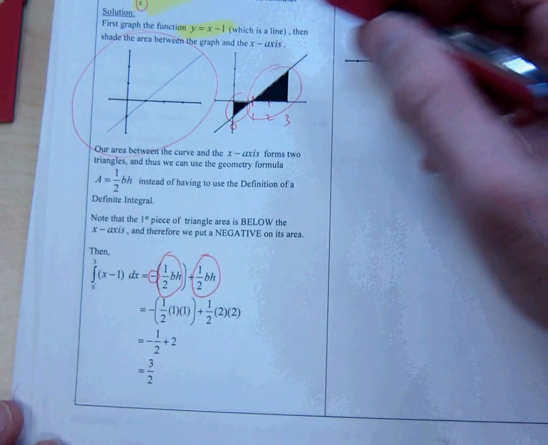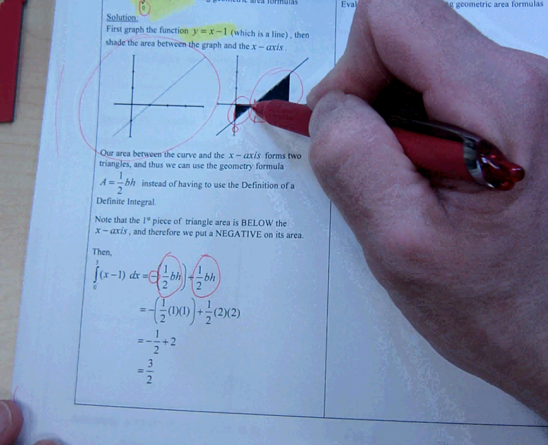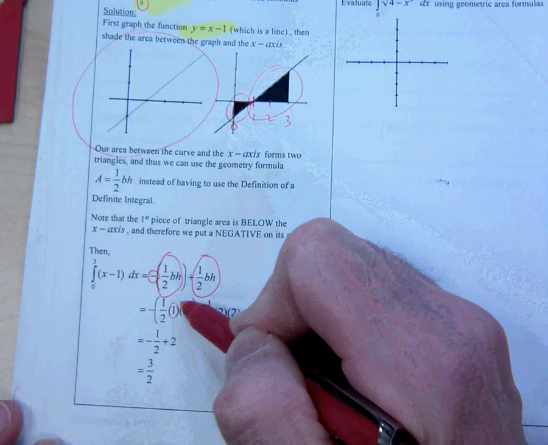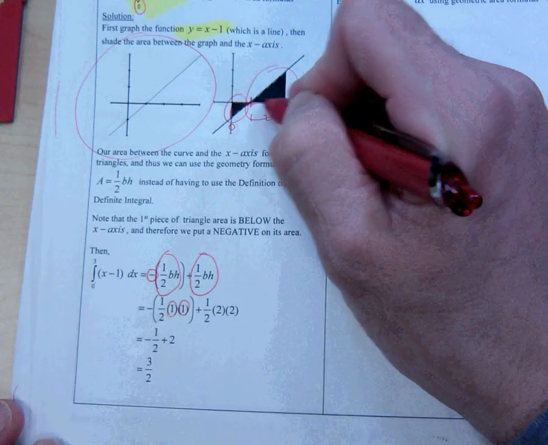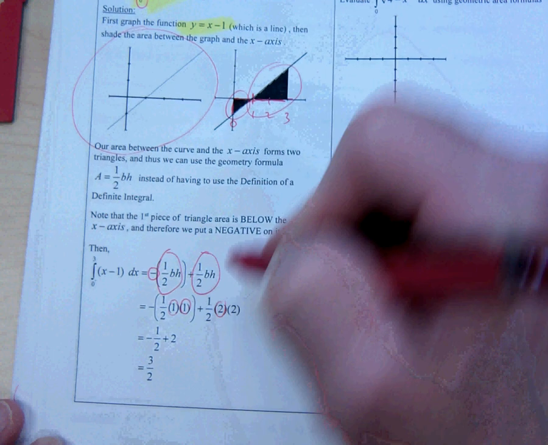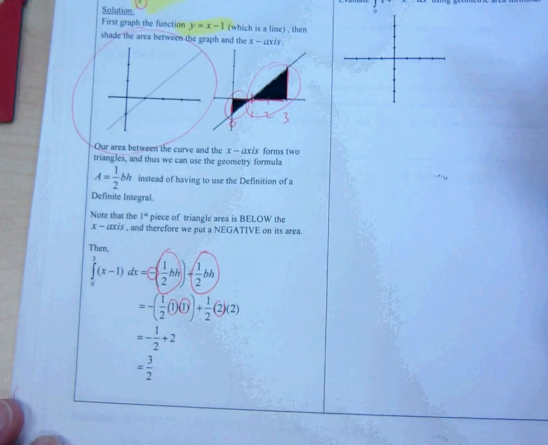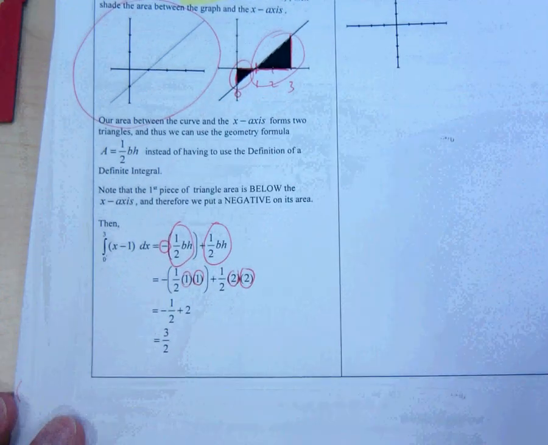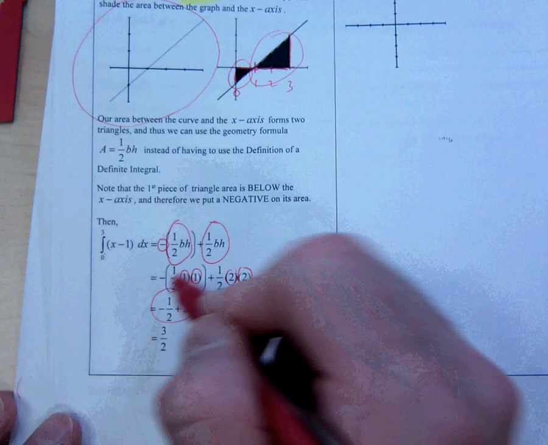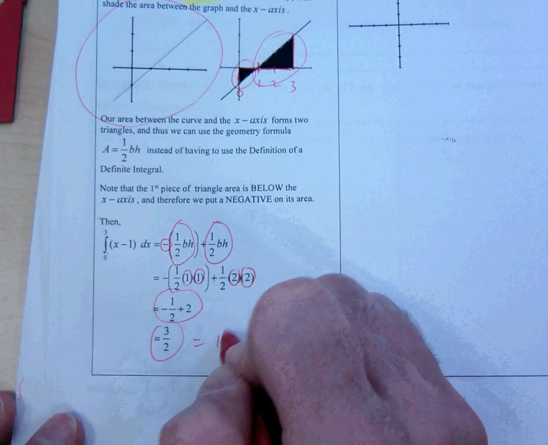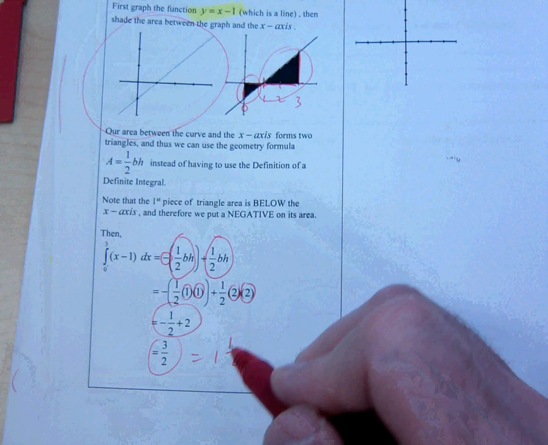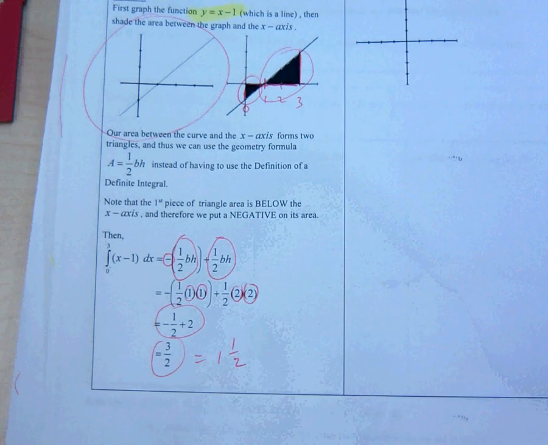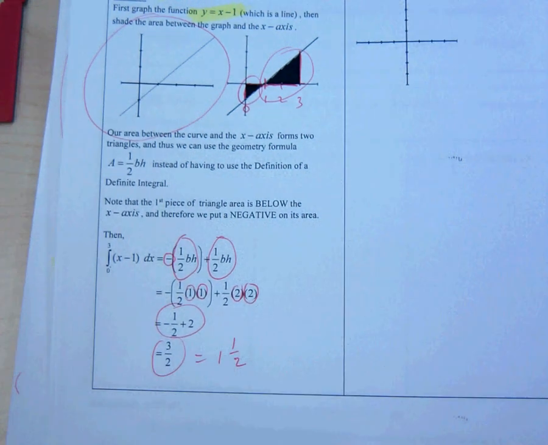All right. And so, by the way, what is the base and the height here? 1 and what? 1 and 1. What are the base and height here? The base is what? 2, and my height is what? 2. And so when I simplify all that, I get that, which is just 3/2 or 1 1/2. Yes? Everybody agree? There you go. Any questions? Pretty easy, isn't it?